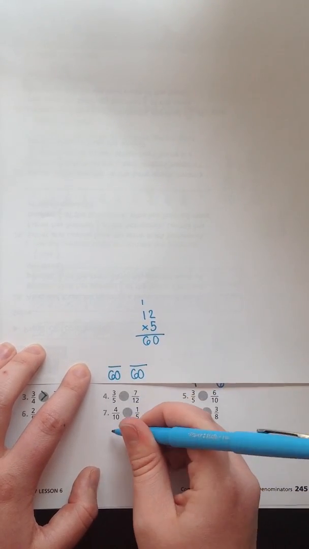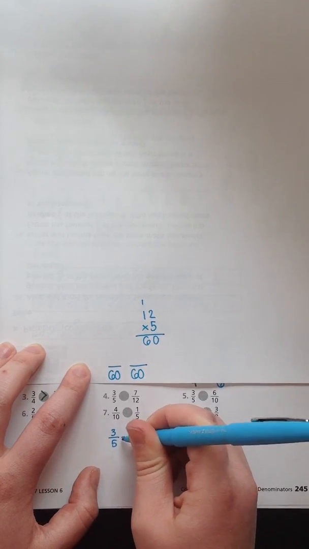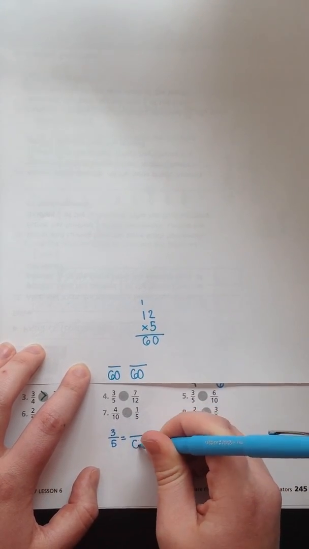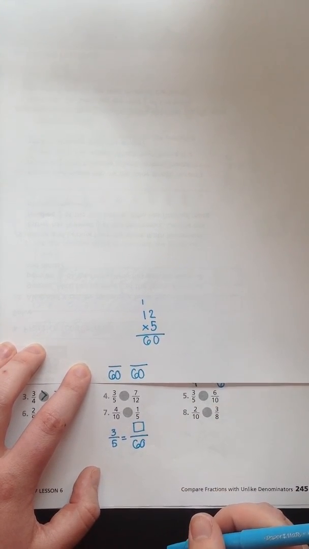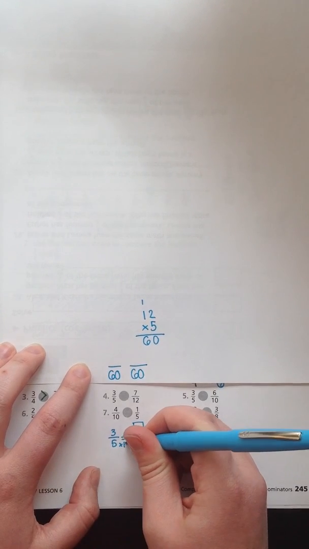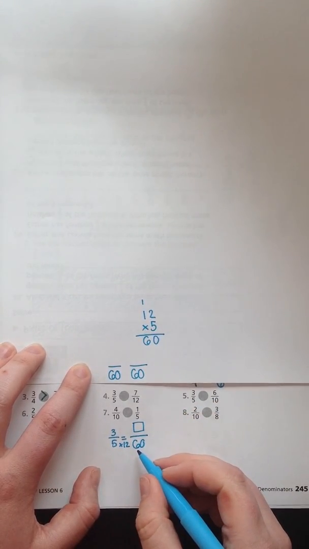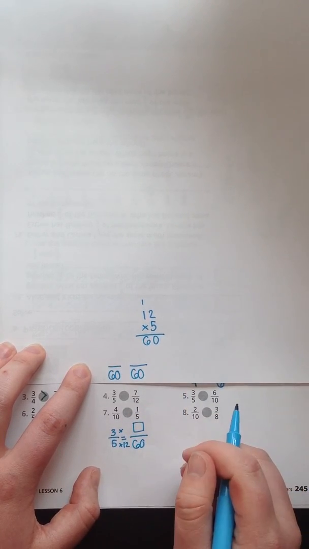Well, let me think. I had 3/5, and I want to turn it into something over 60. Oh, okay, well, I know that I do 5 times 12 to get 60. So then I just need to do 3 times something to get my numerator.